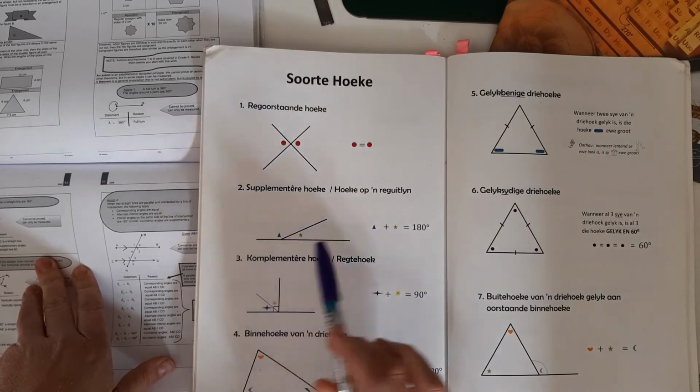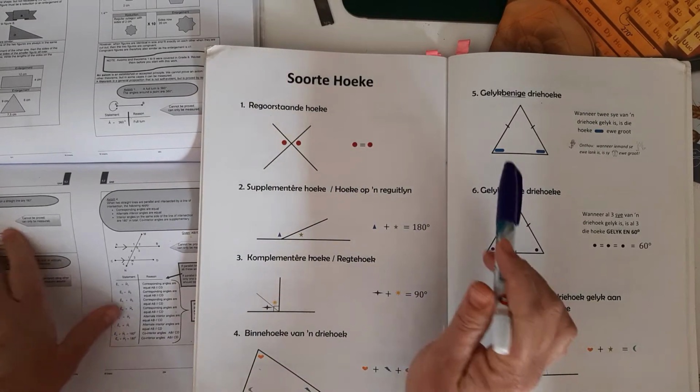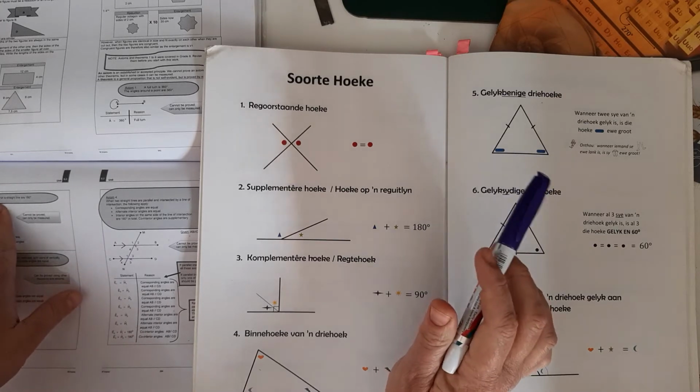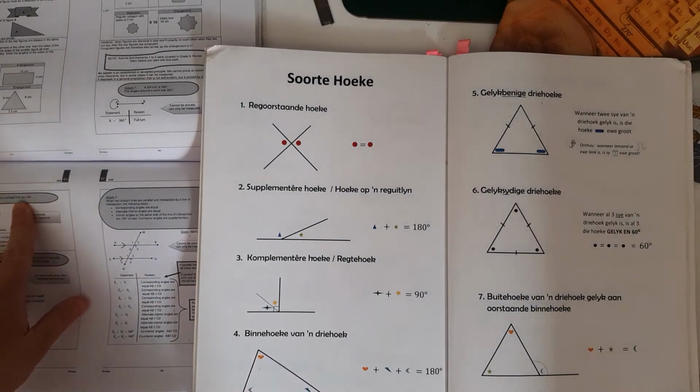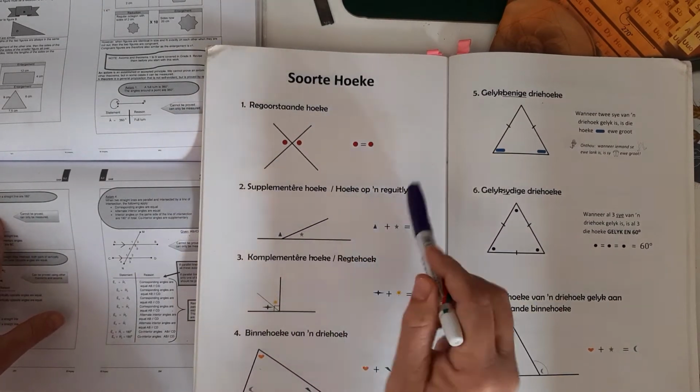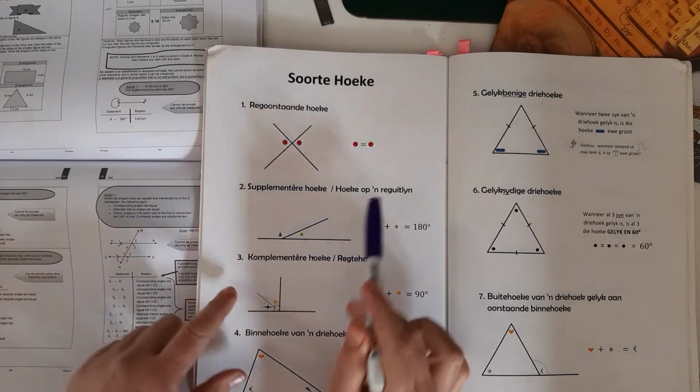that's angles on a straight line. So, and you're going to write it, adjacent angles on a straight line are 180 degrees. So you're going to draw the little picture. It's the same as this one, and you're going to write it down what it means.